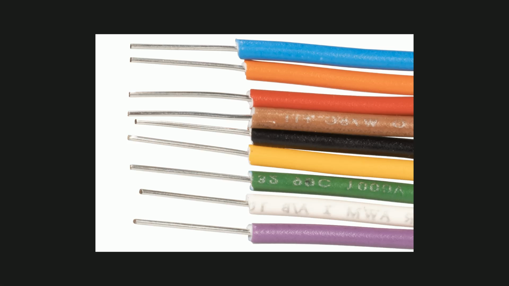Let me show you. So we know from physics that electrons move easier through metallic elements. So we use some metallic wire to allow the electrons to move from the power source to the elements in a circuit.